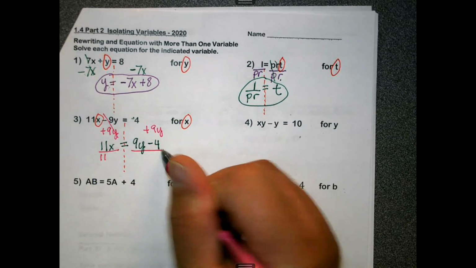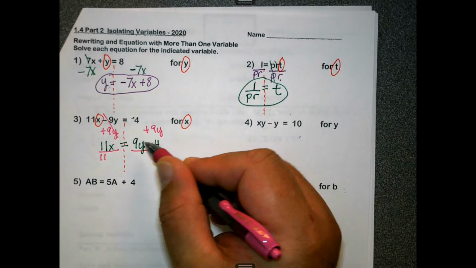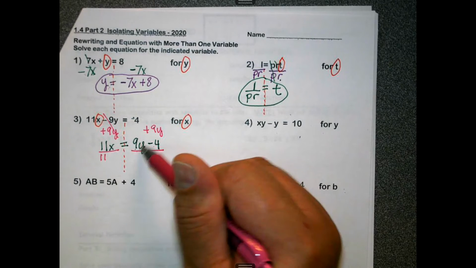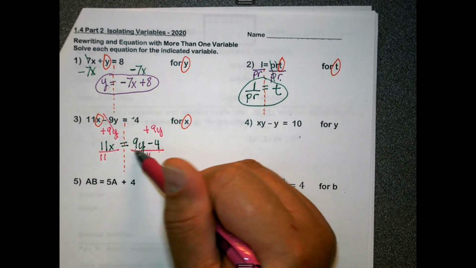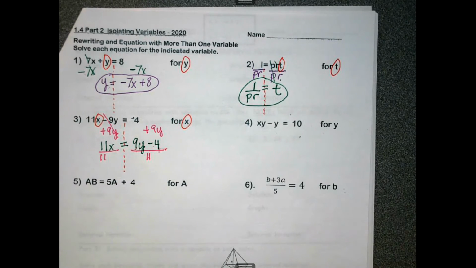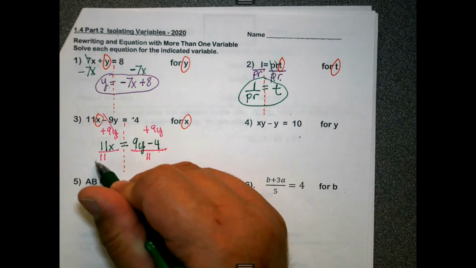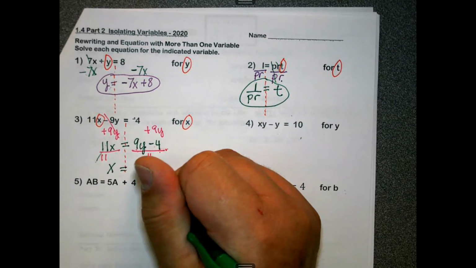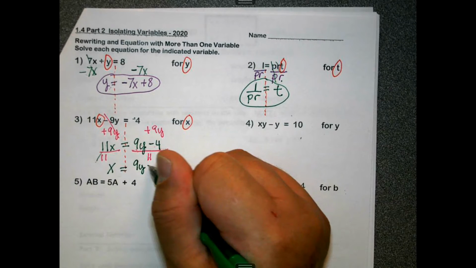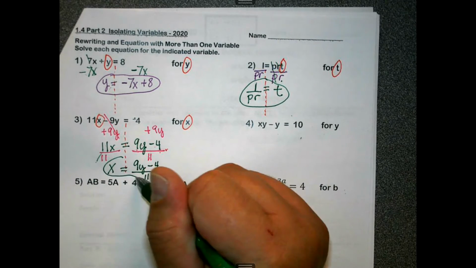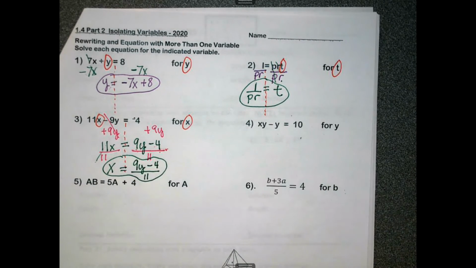Now we've got to be careful here because I have two terms. I've got to make sure I divide both terms by that 11. So you could either put an 11, divide by 11 for each term, or do like I did and put a line under the whole thing and divide by 11. Okay, my 11s cancel here. I get my x by itself, and then I get everything else over here. 9y minus 4 divided by 11. Okay.